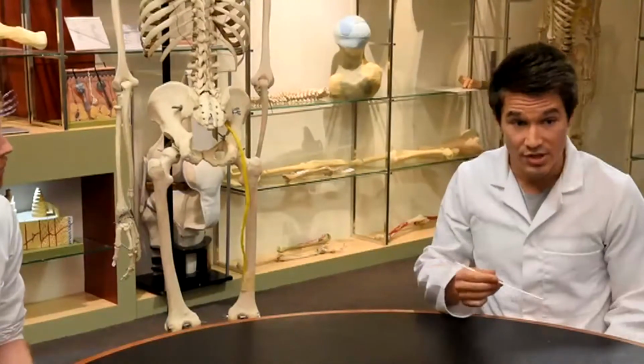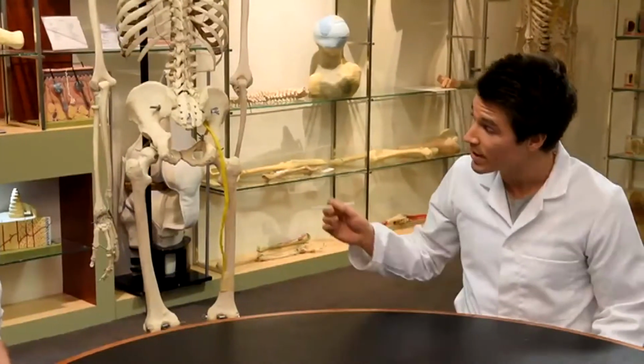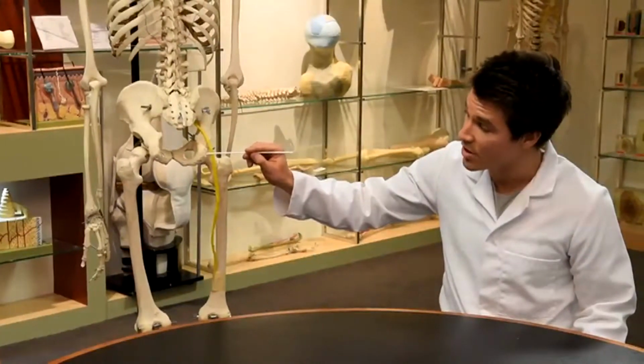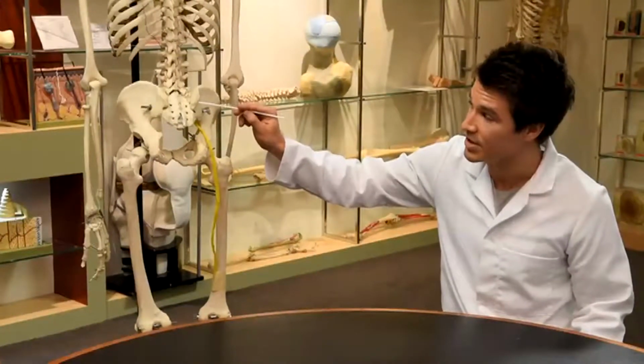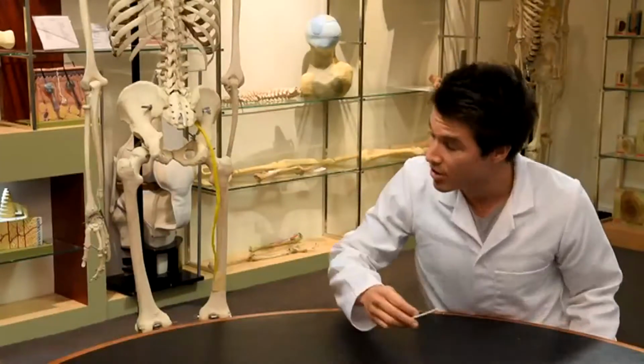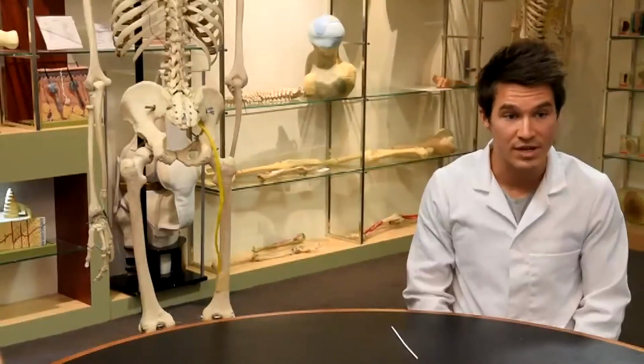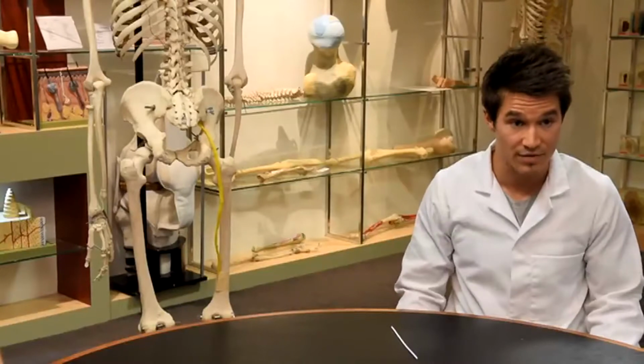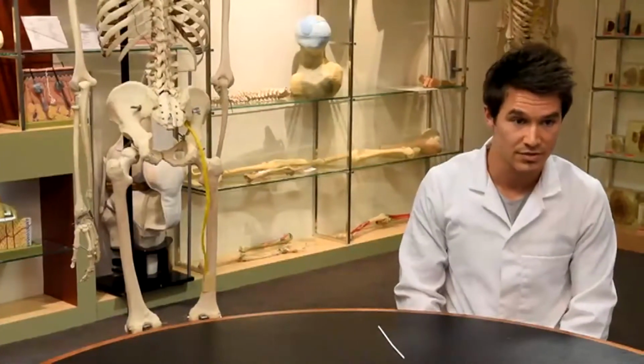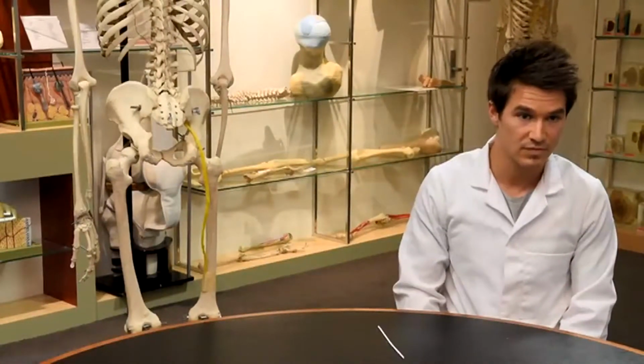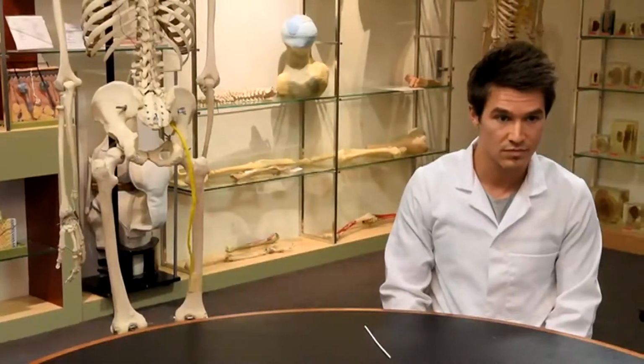Other textbooks state the surface markings as a point from the ischial tuberosity 1/3 the way up to the posterior superior iliac spine. We've also found that there's been no mention of the surface markings of the sciatic nerve in diagnostic imaging textbooks. So why do you think the surface anatomy of the sciatic nerve is important?